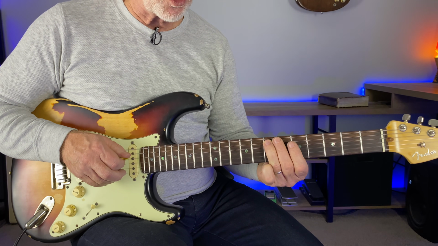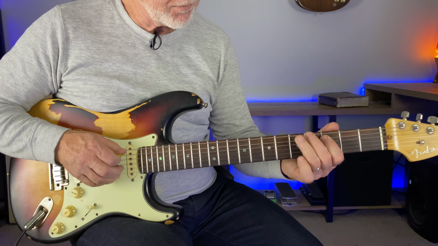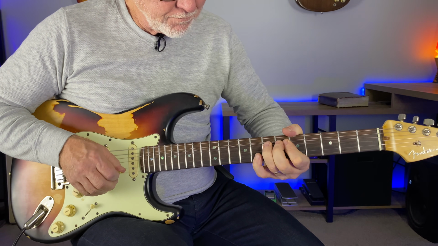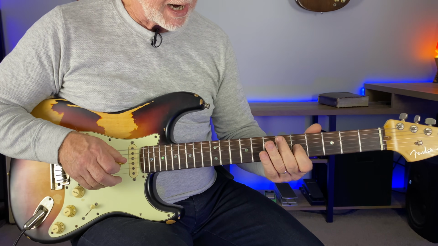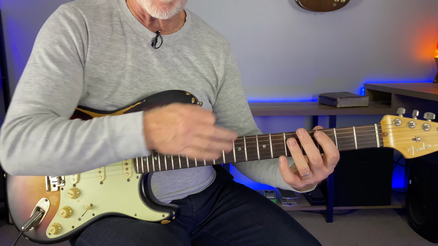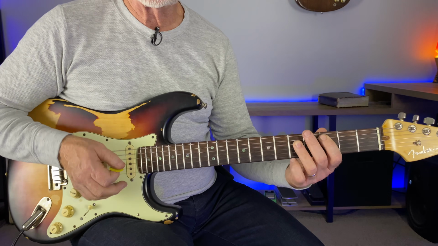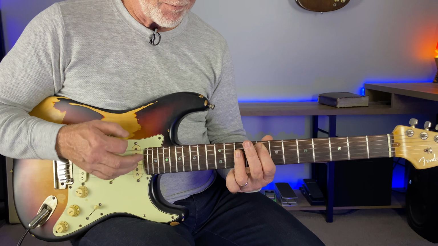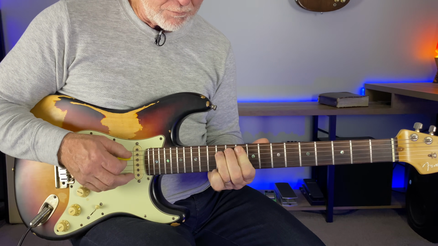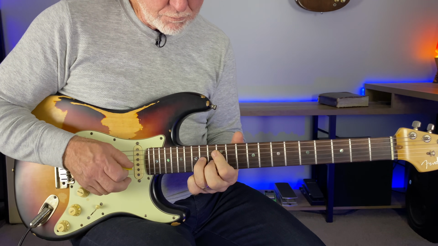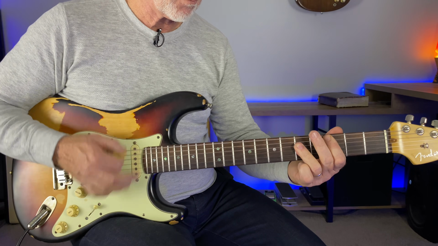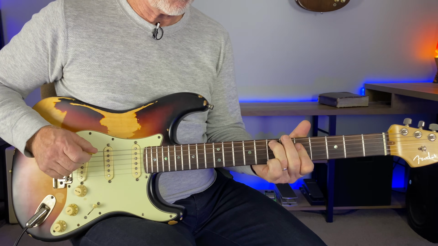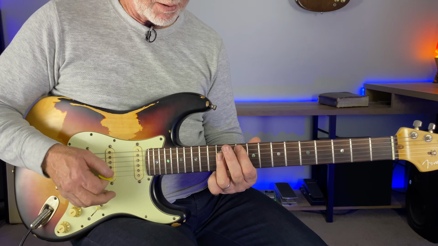Chromatically hitting some of them notes will really make it sound bluesy. I'm playing all the notes in the chord right around the chord. Such a great way to practice. You can use those same movements with any chord. Up to the G.